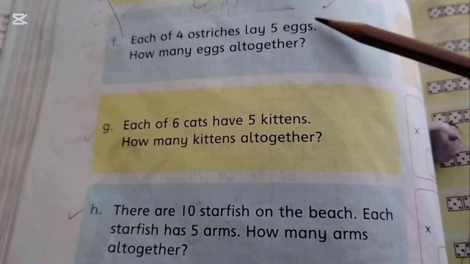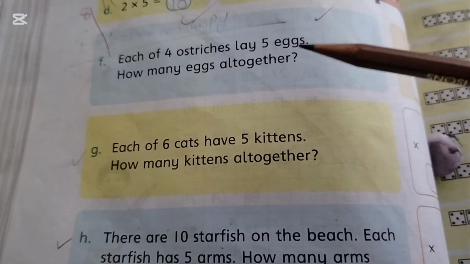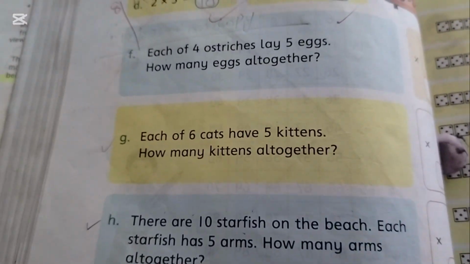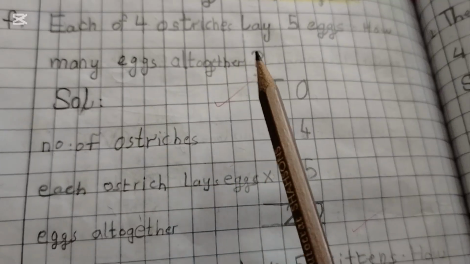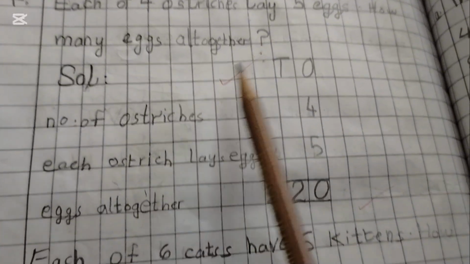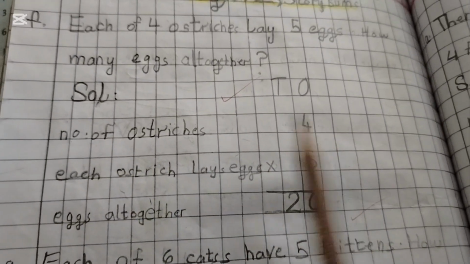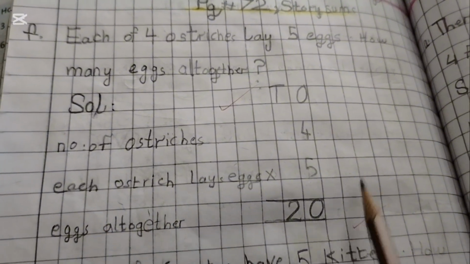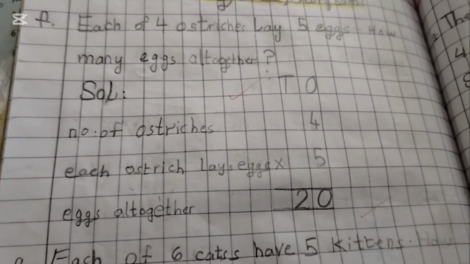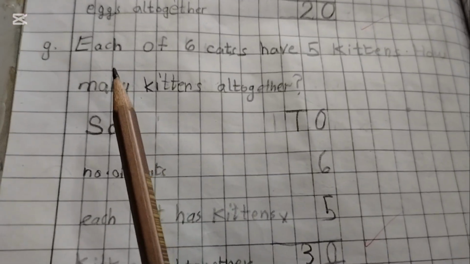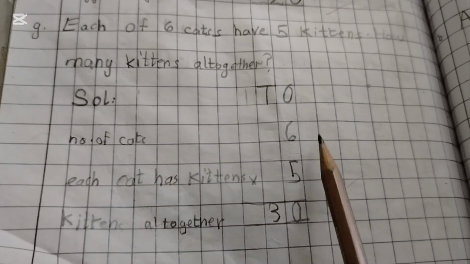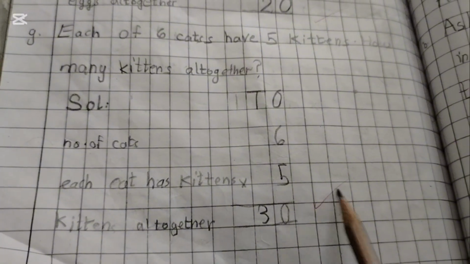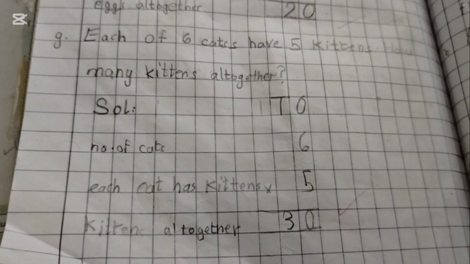Now we start the statement questions, parts F, G and H. Question F: each of 4 ostriches lays 5 eggs, how many eggs altogether? The number of ostriches is 4 and each ostrich lays 5 eggs, so the answer is 20. Part G: each of 6 cats has 5 kittens, how many kittens altogether? The number of cats is 6, each cat has 5 kittens, so the answer is 30.